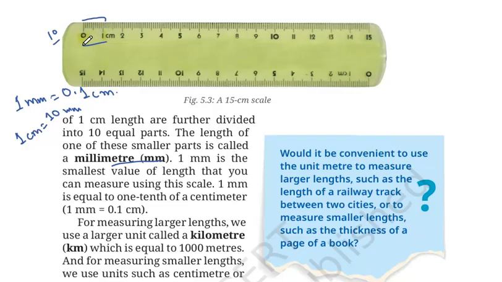Is that clear to all of you? I hope my points are getting clear. If you have any problem, you can put down your doubts in the comment section, and I'll try to help you out. All right. So 1 millimeter is the smallest value of length that you can measure using this particular 15 centimeter scale. Okay. Is that clear to all of you?